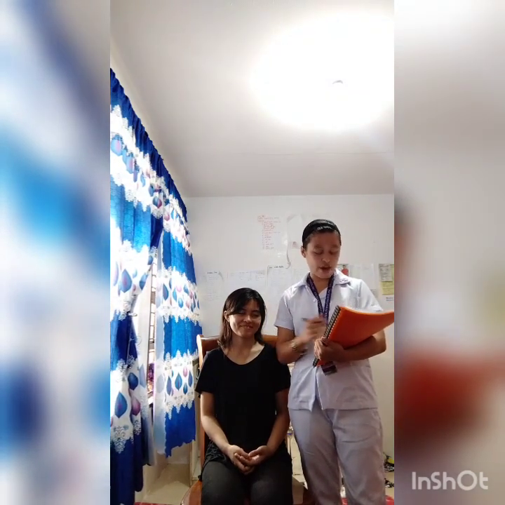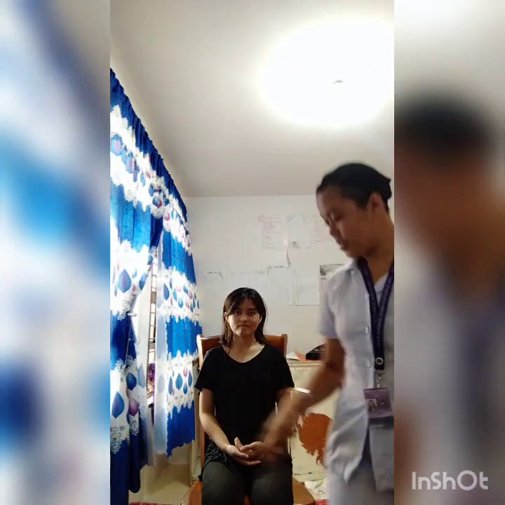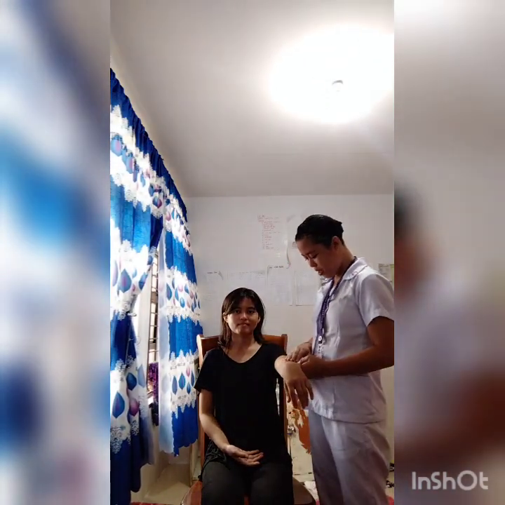Even if it is dry, it is normal because skin needs water to absorb and make the hair grow inside. Next is hair distribution. Let's see if the hair of her skin is normal. We check if there's baldness or any problem.